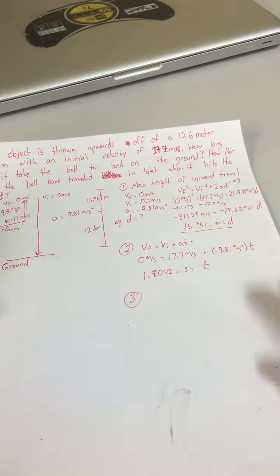Now we need to find the information from the motion in the downwards direction. So we now know the total distance. Okay, so the total distance would be the 15.967 plus 12.6 meters. So we're going to start by calculating the time it takes to drop. And this drop is from its maximum height.